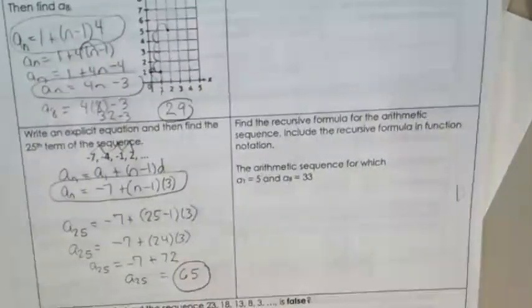So it's like 65 would be the 25th term. All right, so those were using the explicit formulas. The benefit of the explicit formulas is that you can find any term you want just by substituting the term number without having to find all the terms before it. So I can find term 50 without finding terms 1 through 49.